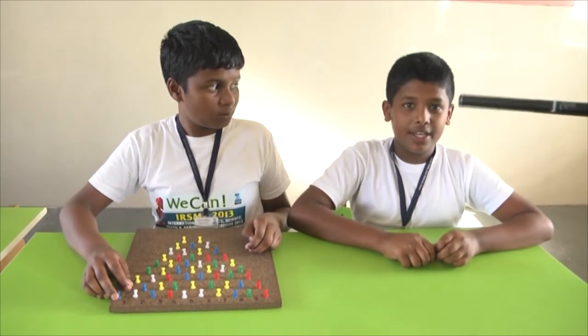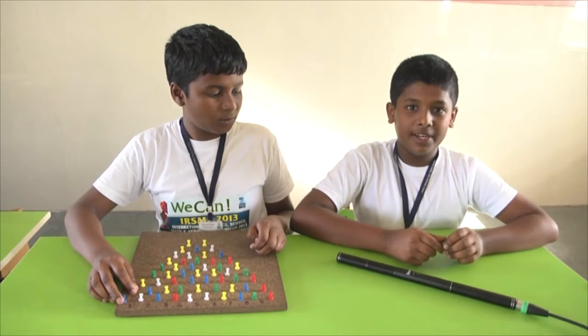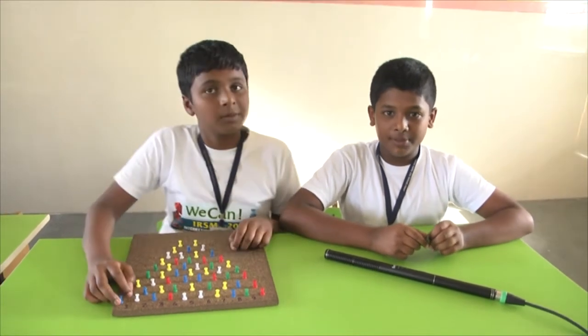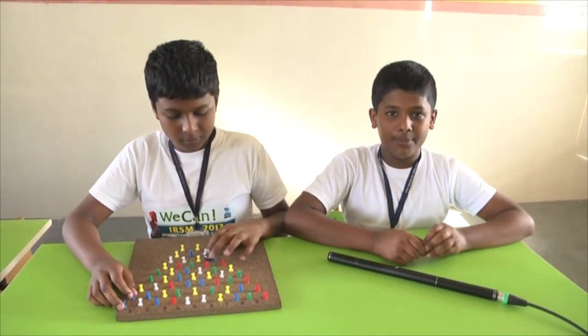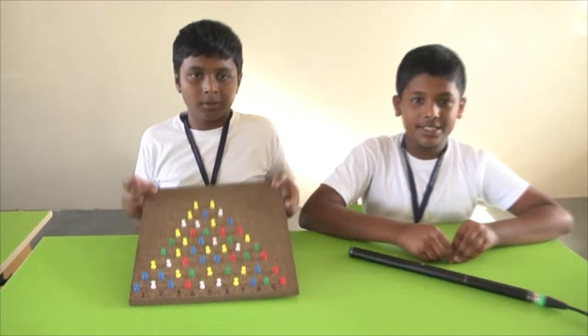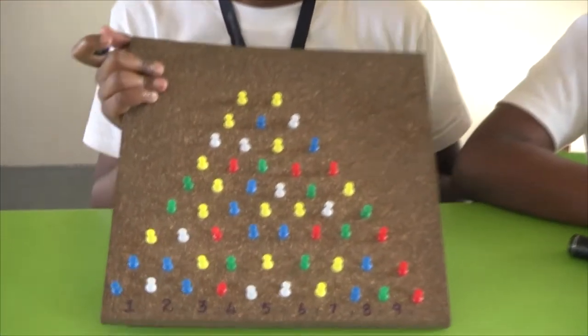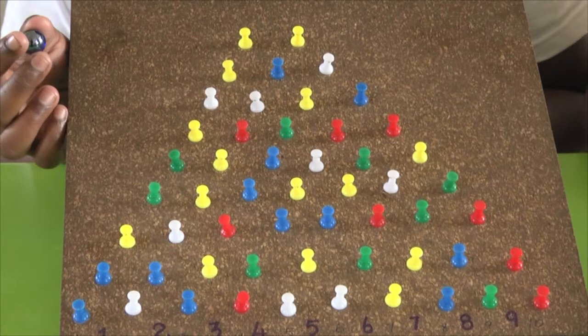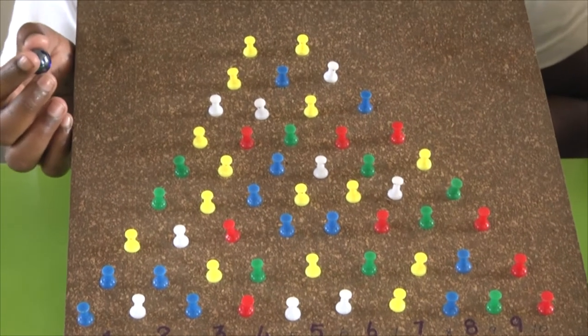Now we are going to explain a mathematics experiment, that is Boltzmann proving the probability. Probability is the positive and negative outcomes of an event. Now my friend Matheswaran is going to explain the process.